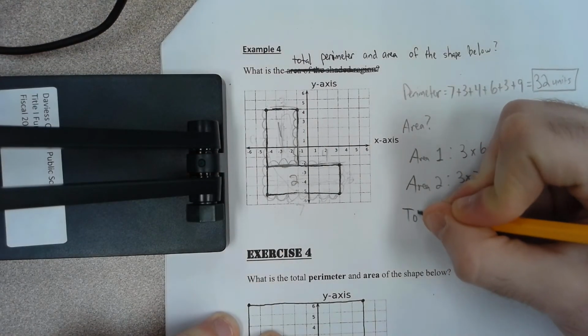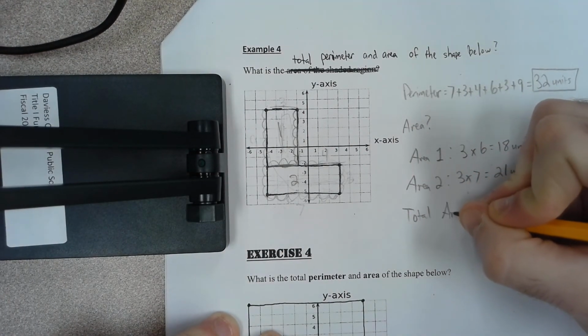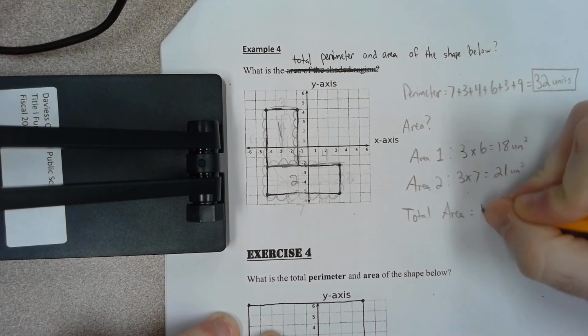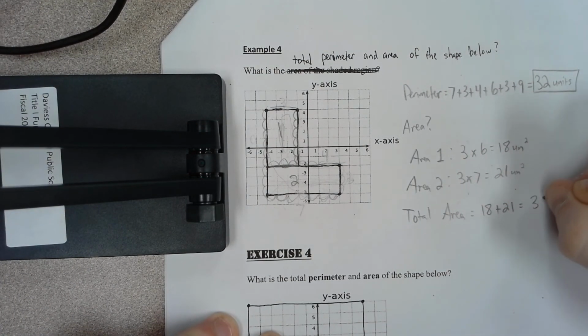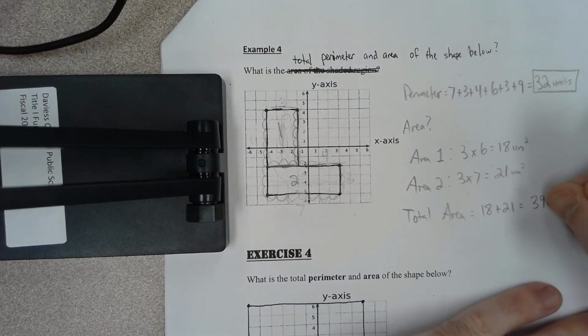So the total area is equal to 18 plus 21, which is equal to 39 units squared.